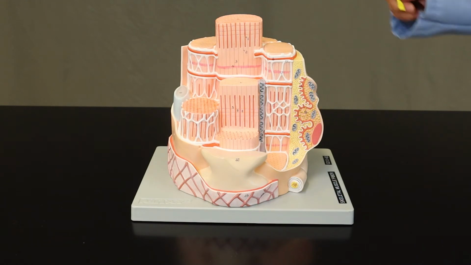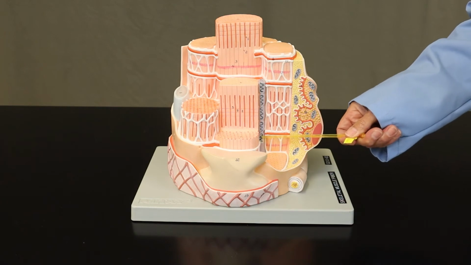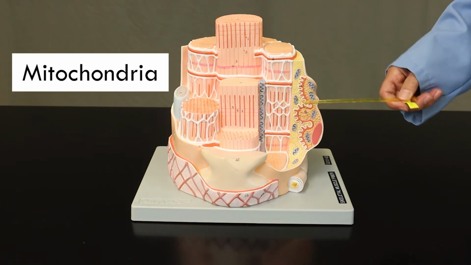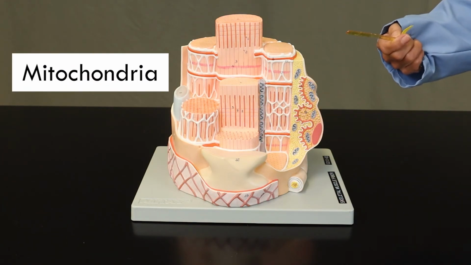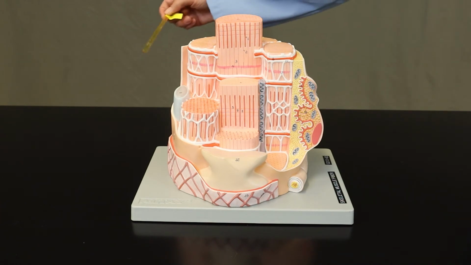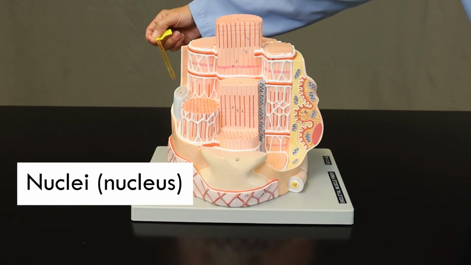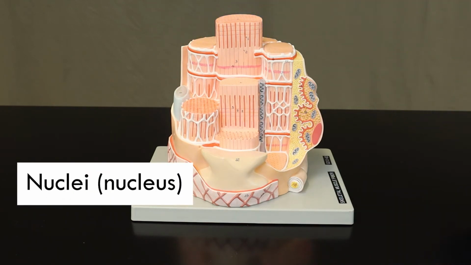This is a very active cell, and it also has many mitochondria to power the cell and provide it with the energy it needs. Over here on the side of the cell, we can see one of the nuclei. These very, very long, skinny skeletal muscle cells have multiple nuclei, which is unusual and noteworthy.